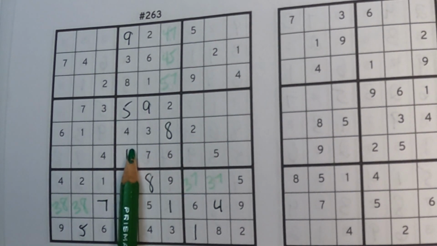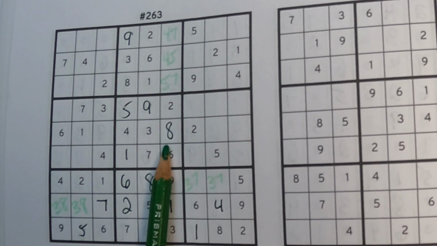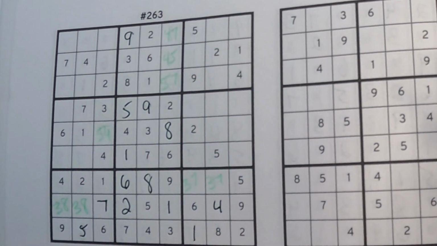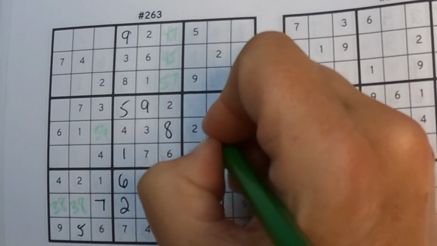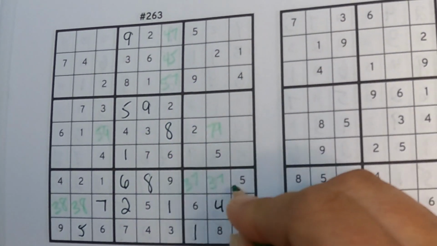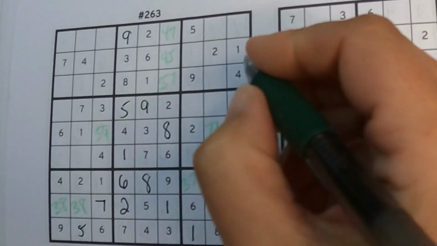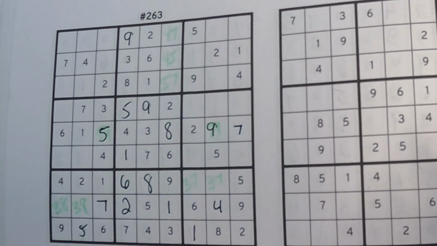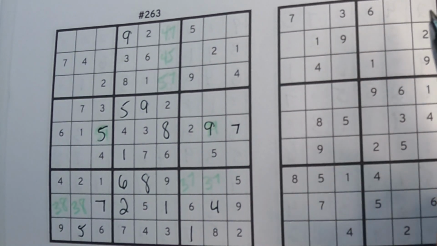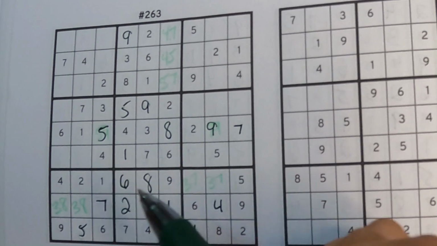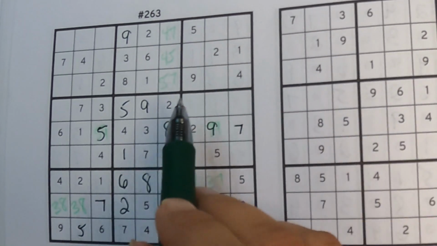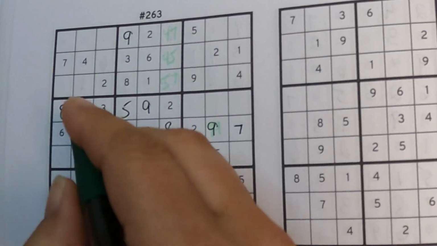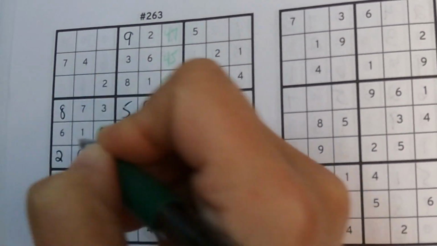For this row, we're missing 5, 7, and 9. We've got a 7 here, so 5, 9. 5 here, so 7, 9. 5 and 9 here means this is our 7, 9, 5. For this box now, we're missing 2, 8, and 9. We've got 2 and 9 here, so this is our 8. 2 here, so 9, 2.